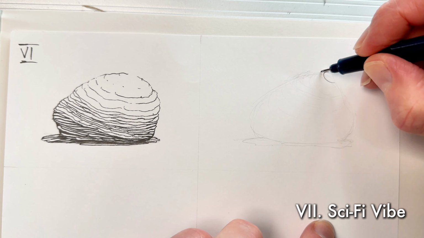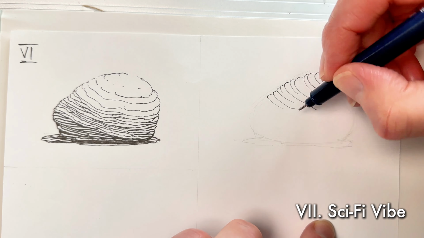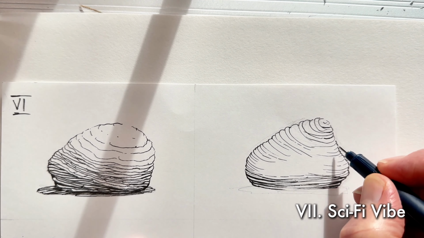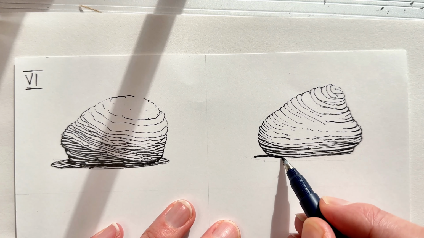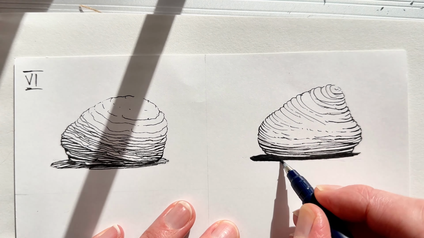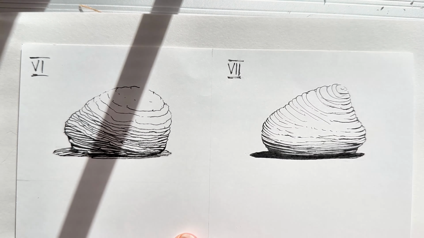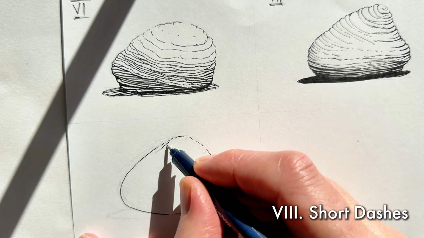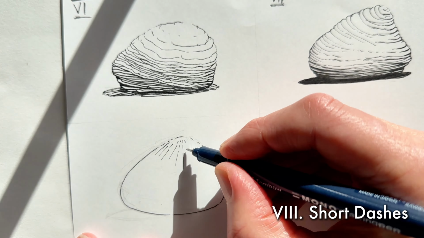A variation on that with a sci-fi vibe. Now with short dashes that follow the form and transition into a pattern.